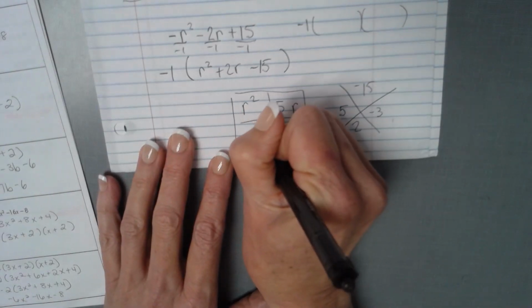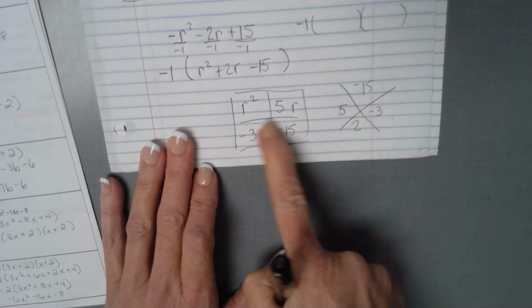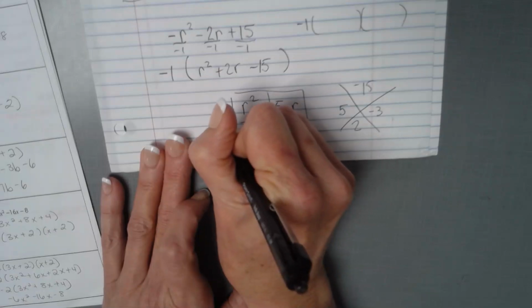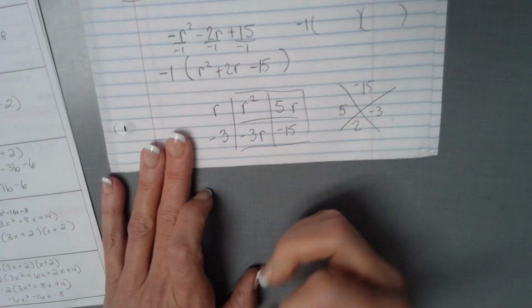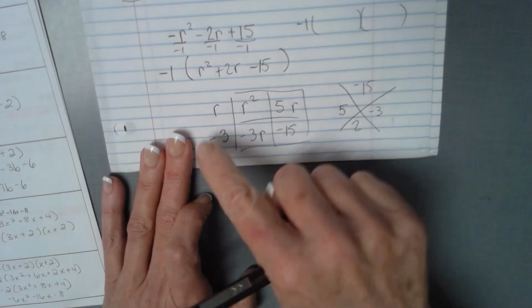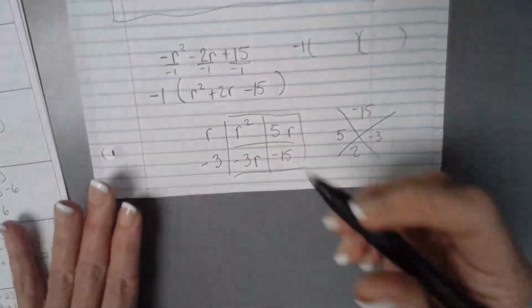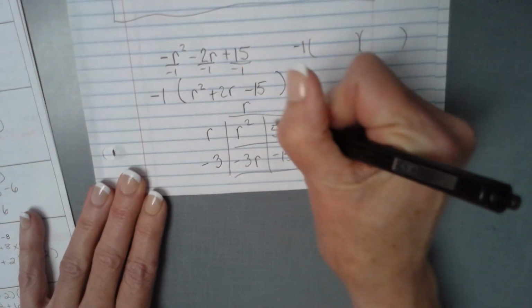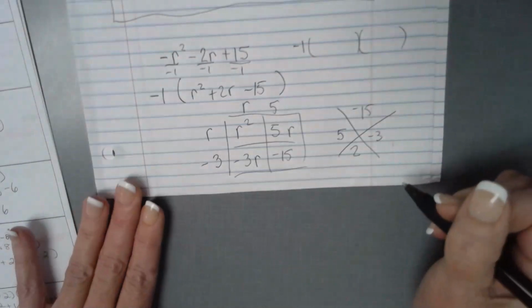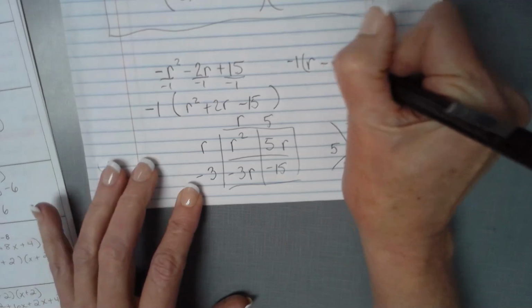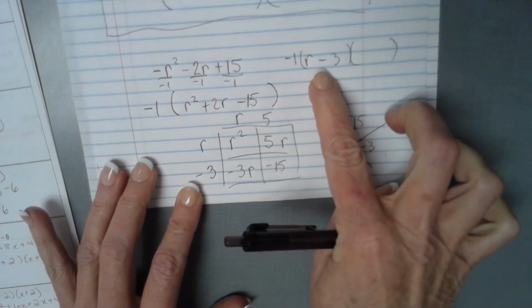Doesn't matter which one of these go where. GCF here is R. GCF here, we pull out the negative and it's -3. If you flip these, then your R minus 3 is up top. Doesn't matter. You're still in good shape. Okay, here it's an R and here it's a 5. Y'all, it doesn't matter if the R minus 3 goes in that parenthesis or that one.